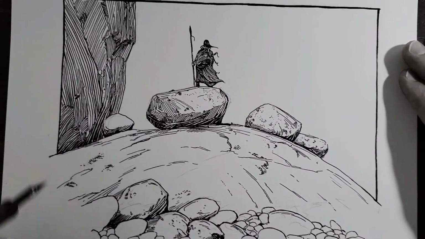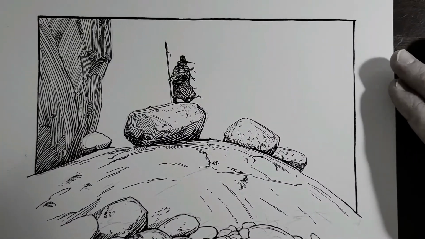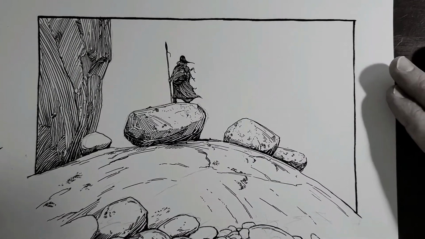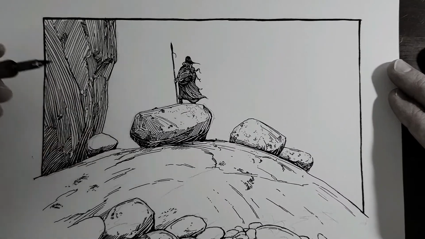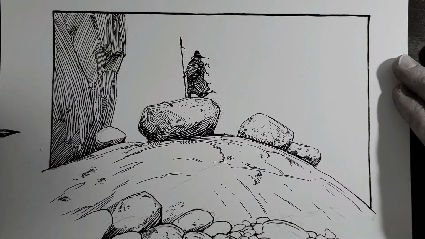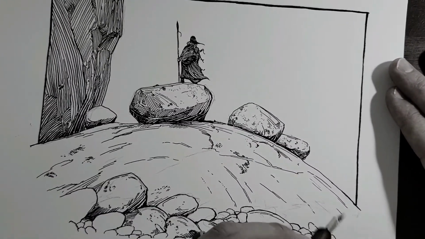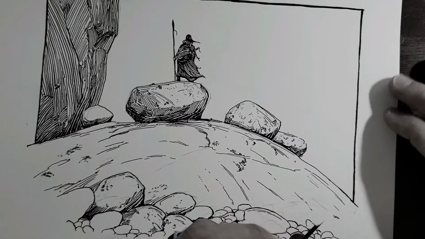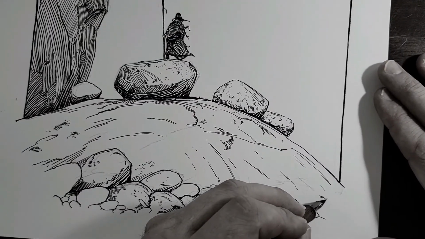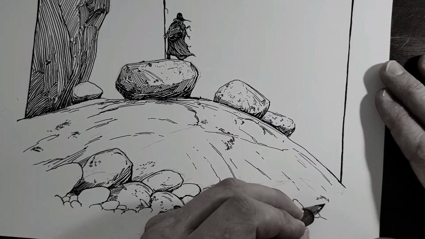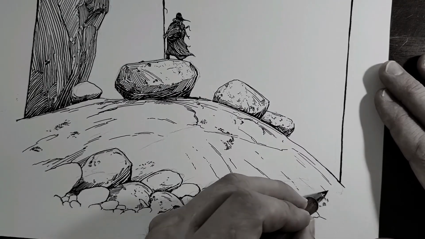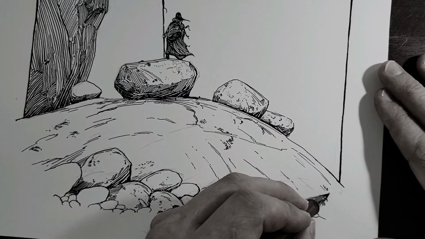And that just makes that scene pop a little bit by bringing this rock in front of that border that we just drew. So add a little more moss down here. Interesting lines.